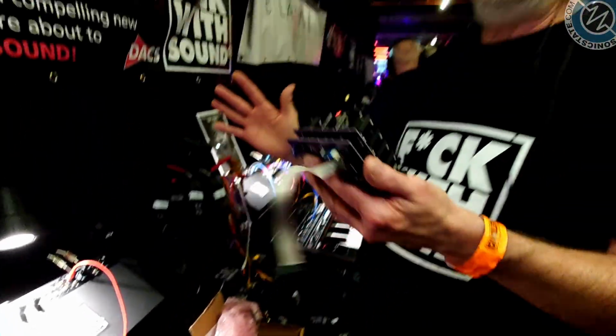You can affect the width, and there's a truncation control. So you chop the top off the modulating sine wave that is doing it. I'm interested to get more trapezoid stuff.